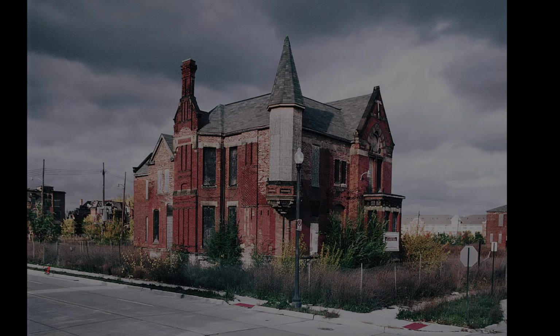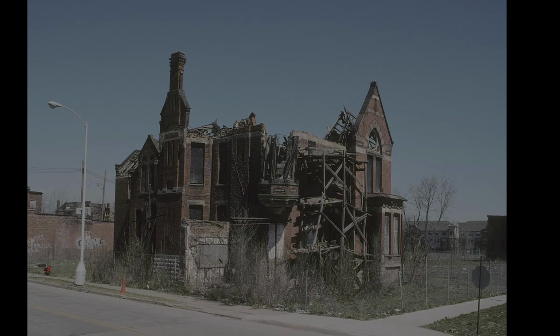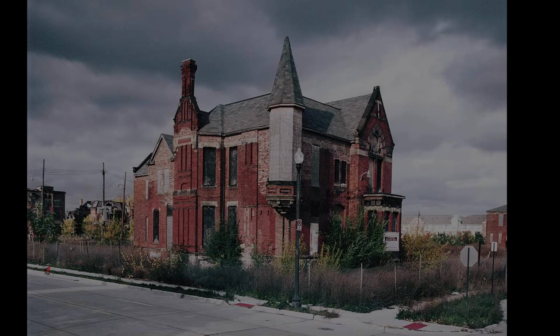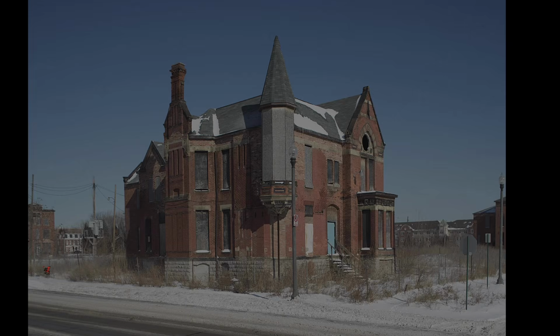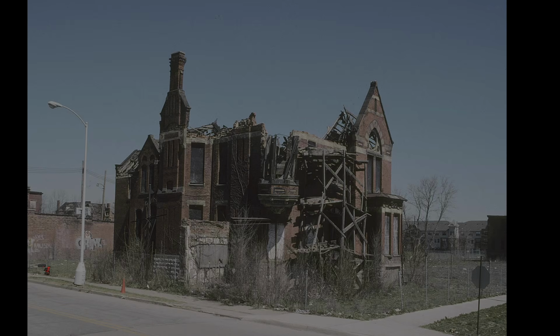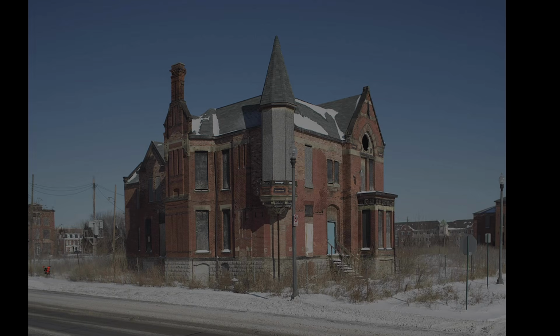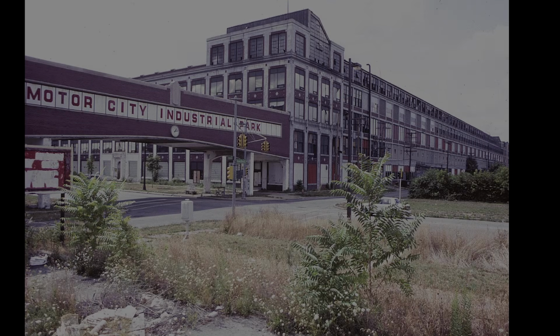In 2007, the walls behind it finally get smashed and taken out. But inexplicably, someone comes along and not only rebuilds the tower, but re-roofs it, although it stays boarded up. There's just some effort being made to restore it here in 2007. And then they abandon that. 2014, never mind. Re-abandon it. This is the Motor City Industrial Park in Denver.